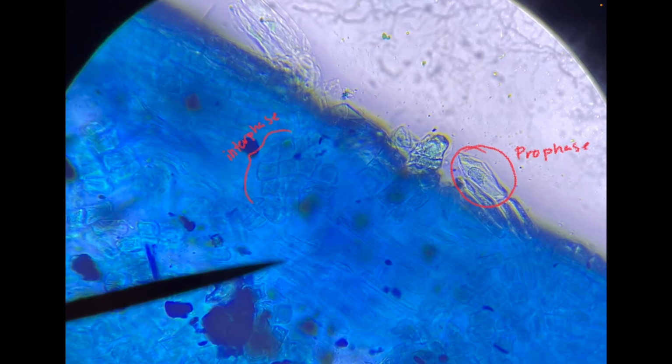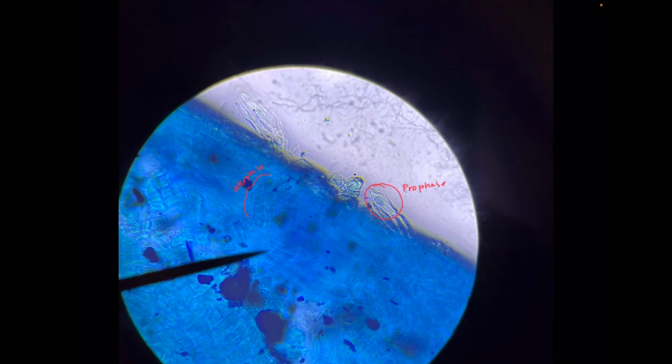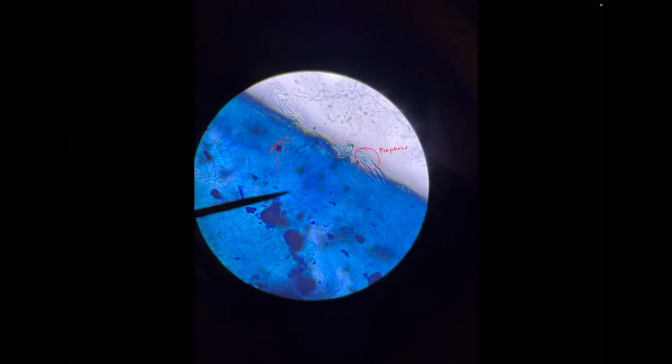You can see the center chromosome. You can see the chromosomes right there. And then we got prophase over here. And if you're wondering why it's blue, it's because we used blue dye on the roots to make the cells more easily identifiable.